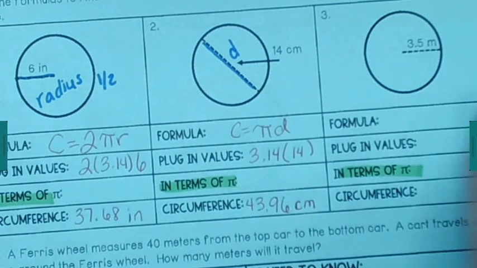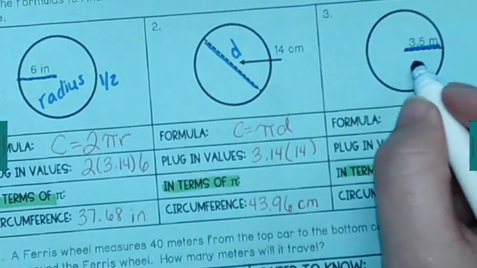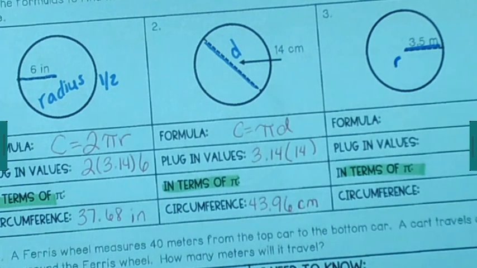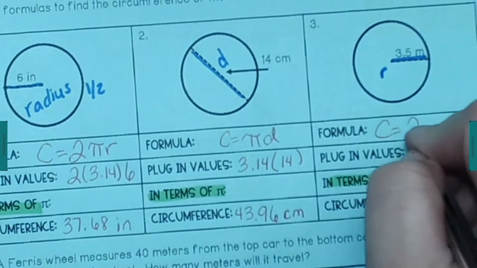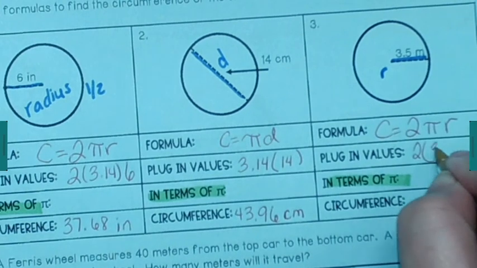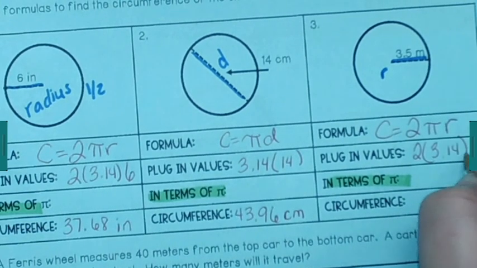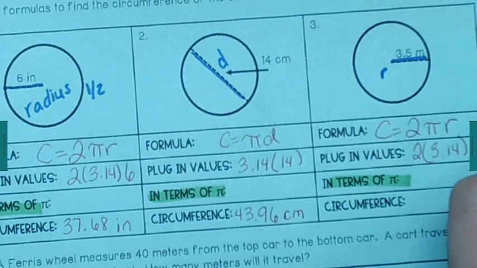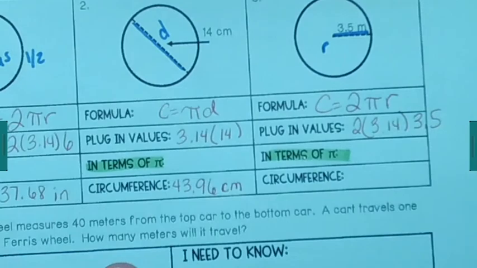And finally, the last one. What part of the circle did they give me? The radius. So I'm going to do 2 pi r. 2 times 3.14 times 3.5.